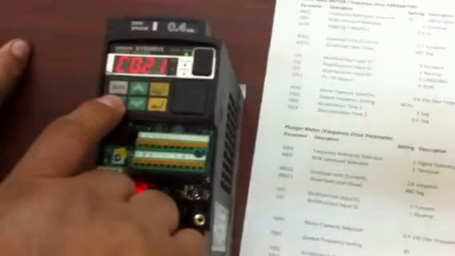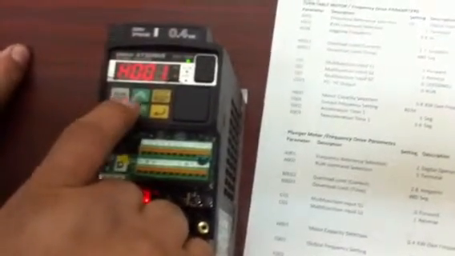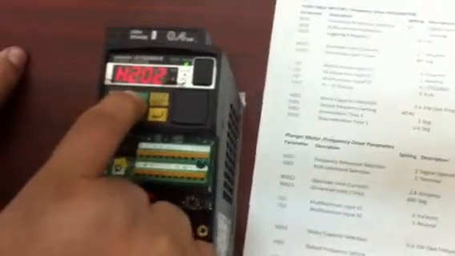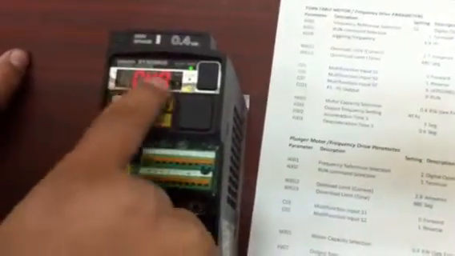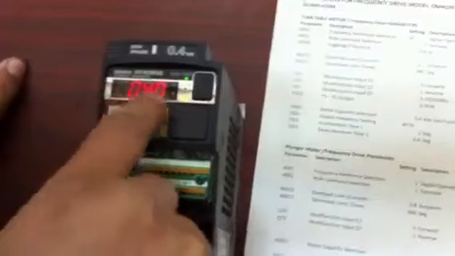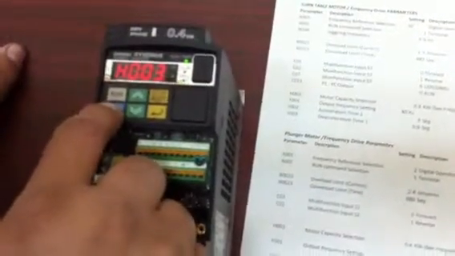Now, the next parameter to set up is the motor capacity. So this is very simple because it's 0.4 kilowatts. This is a software related thing.